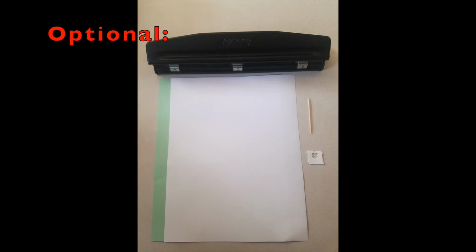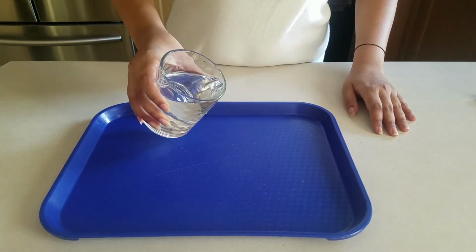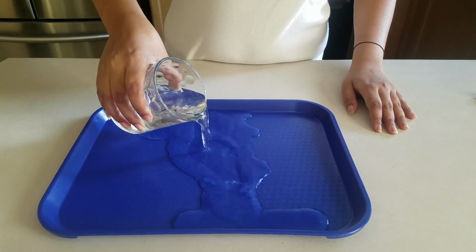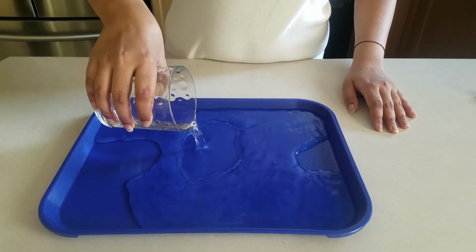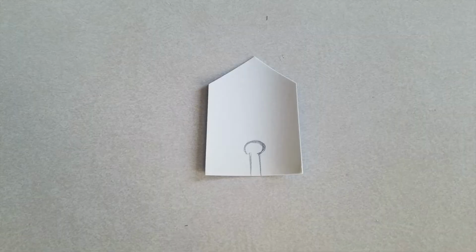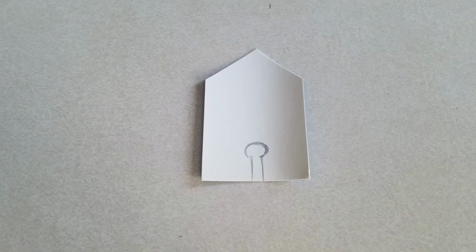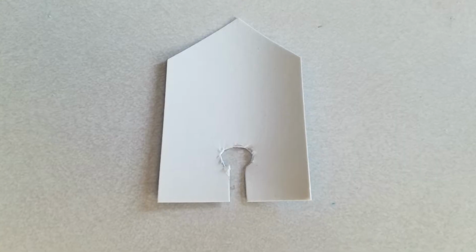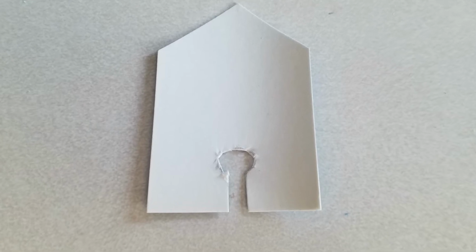First, you're going to fill your tray or small tub with water and keep it ready. Next, you're going to cut a rectangle out of your cardboard piece. Then, make cuts to the rectangle so that it's shaped like a boat. After that, draw and then cut out a notch or a channel shape into the back of the boat.